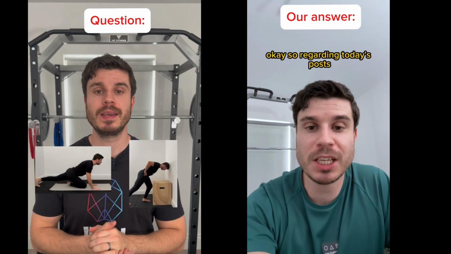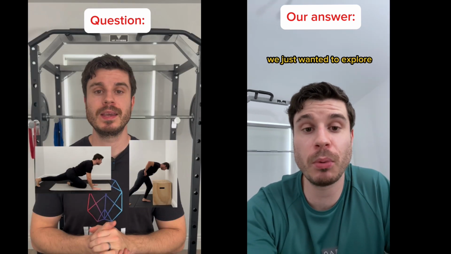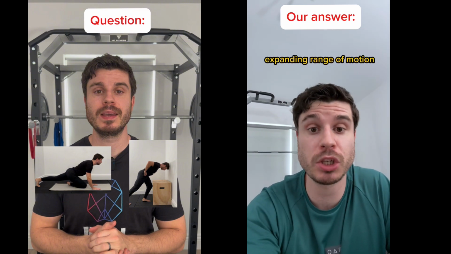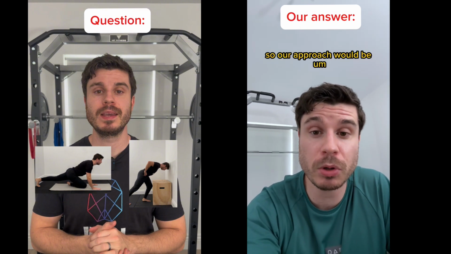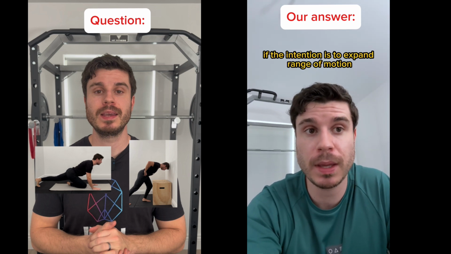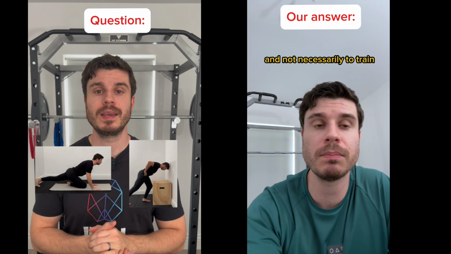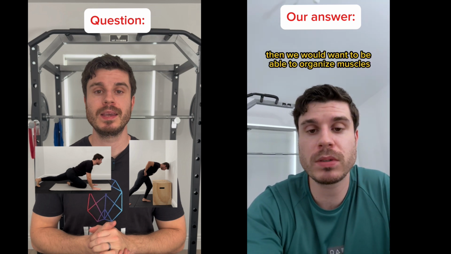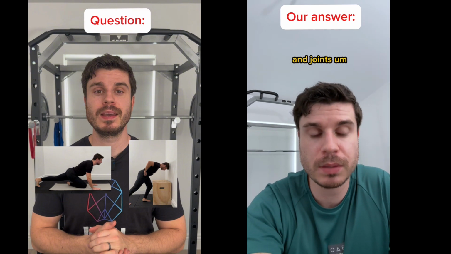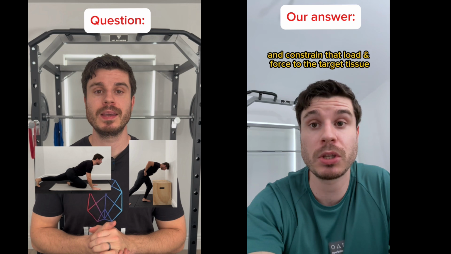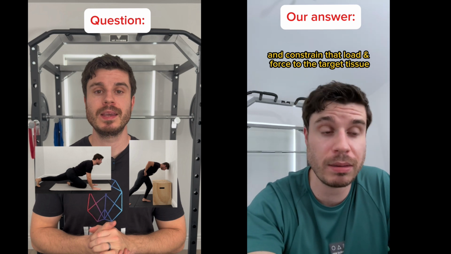Okay, so regarding today's post, we just wanted to explore the clinical reasoning that people might have when it comes to expanding range of motion. So our approach would be, if the intention is to expand range of motion and not necessarily to train muscles and joints through their available range of motion, then we would want to be able to organize muscles and joints in a way to constrain that motion and constrain that load and force to the target tissue and to the target joint.